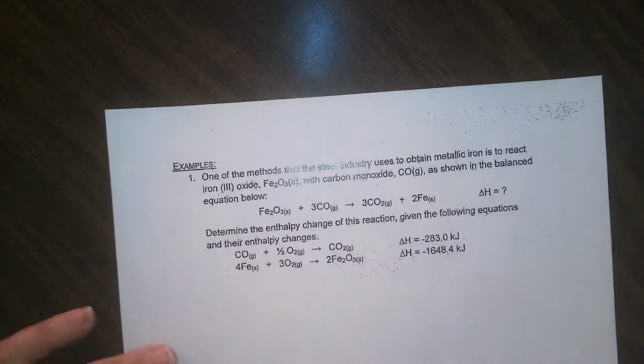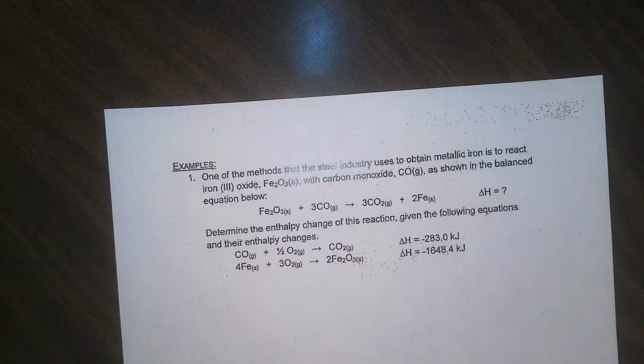So this is the example. One of the methods that the steel industry uses to obtain metallic iron is to react iron(III) oxide with carbon monoxide, as shown in the balanced equation below. Determine the enthalpy change of this reaction given the following equations and their enthalpy changes. So here's two intermediate reactions. Carbon monoxide plus half of an oxygen gives me carbon dioxide, and 4 iron plus 3 oxygen will give me 2 iron(III) oxides. And this is the amount of energy.